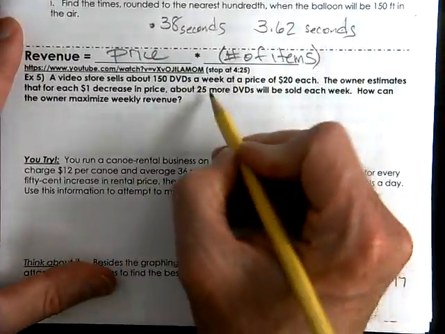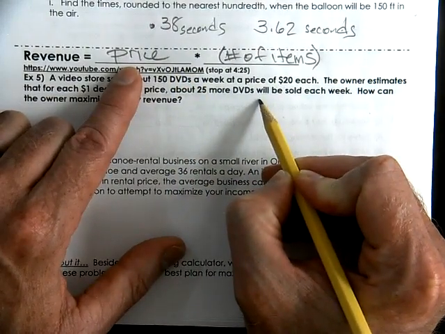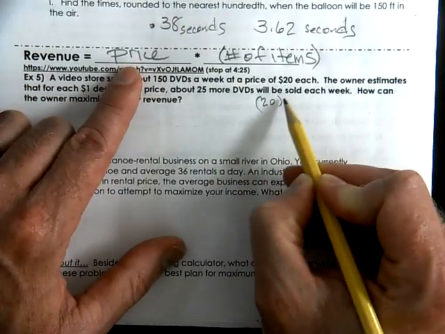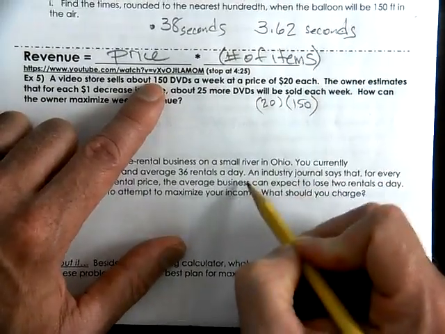So I would start out with your price. Your price is $20. The number of items you're selling is 150.